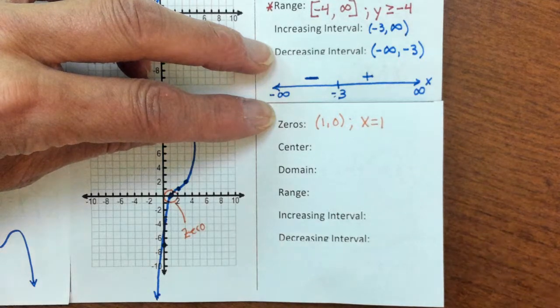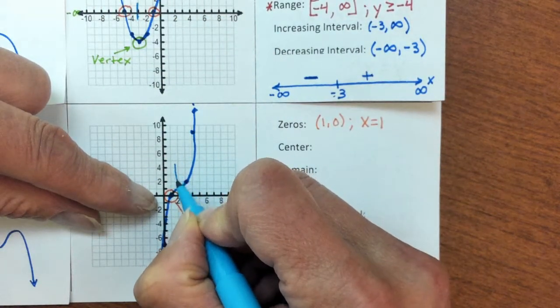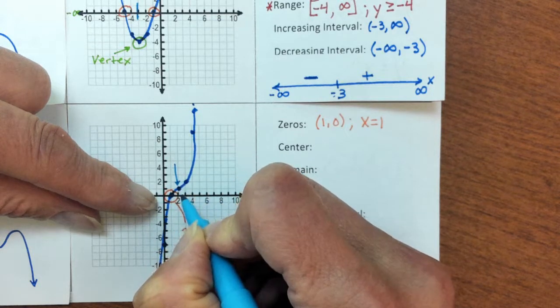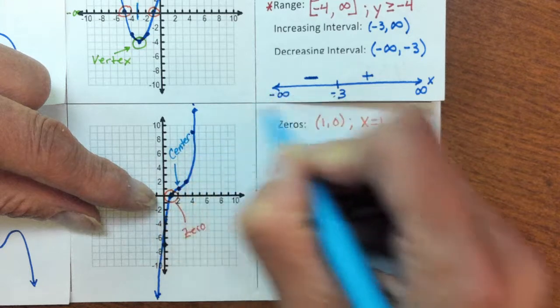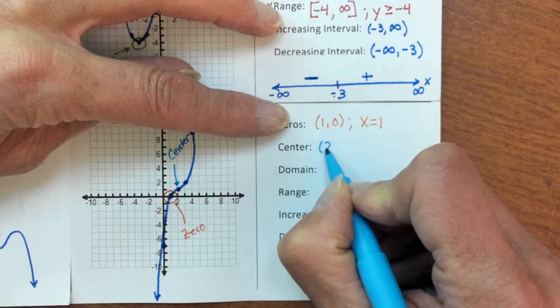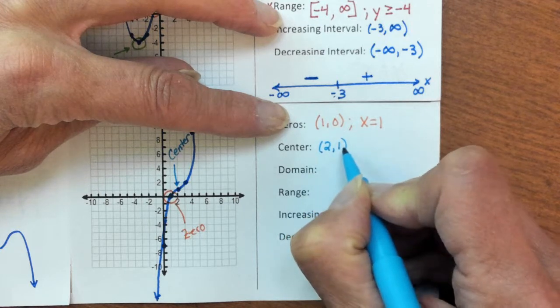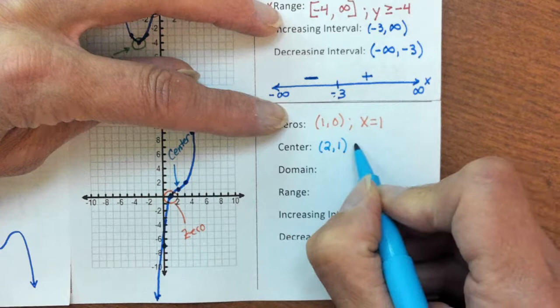So the center is like a vertex. That's right here. That point right there is my center. And that's the point 2, 1. Okay, so notice this is a point. My center and my vertexes are points, so I'm going to write point there.